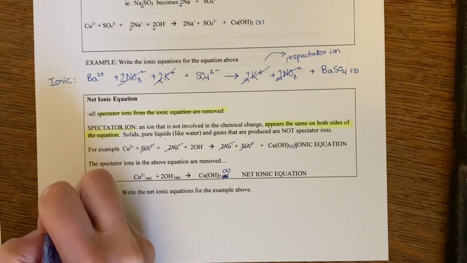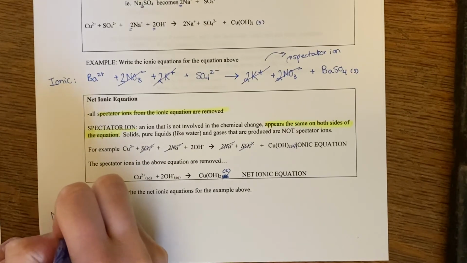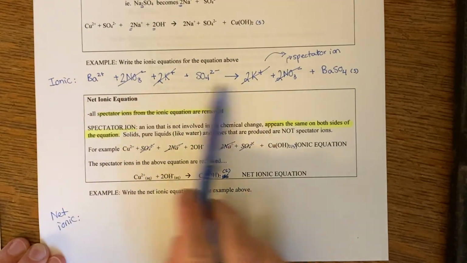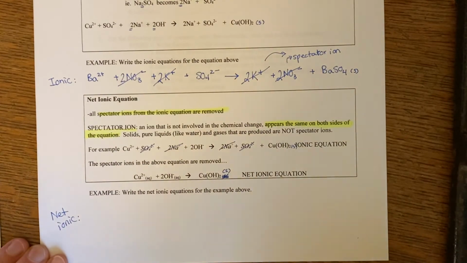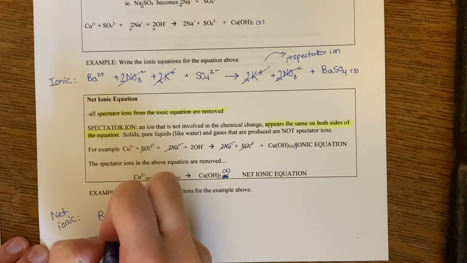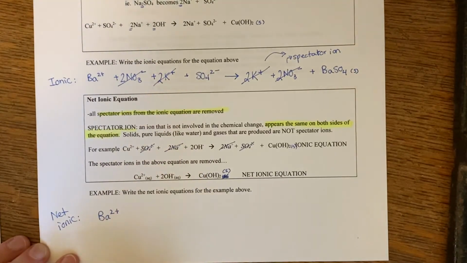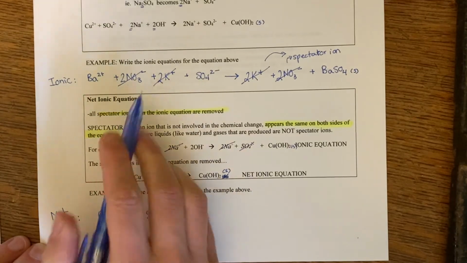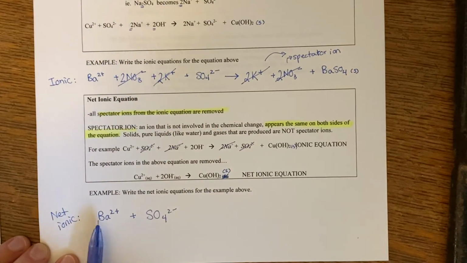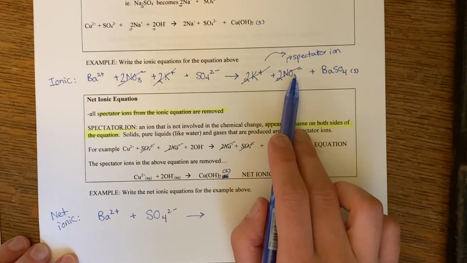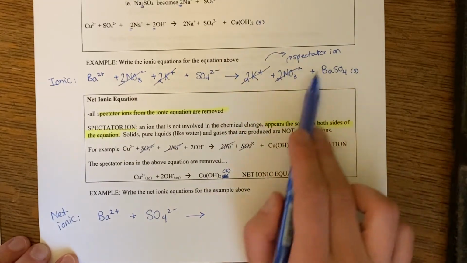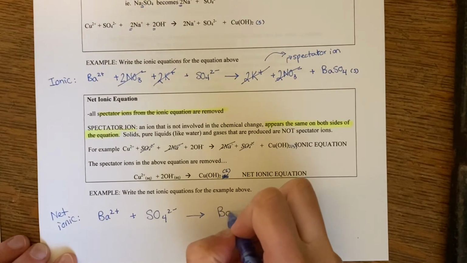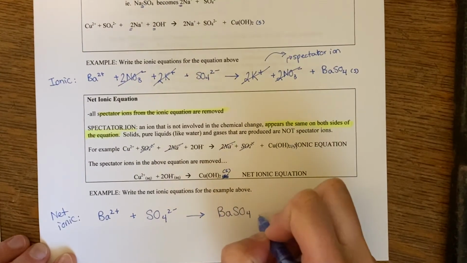Now for our net ionic equation, we'll rewrite out our ionic equation with the spectator ions removed. So in this example, we'll have barium as an ion, so Ba2+, plus sulfate, SO4 2-, so I'm taking out those two and only writing the barium and the sulfate. My arrow represents the change or the chemical reaction that's happening. And I'm removing the spectator ions again, so I'm not going to write those out, but I will write out my precipitate of barium sulfate as a solid.